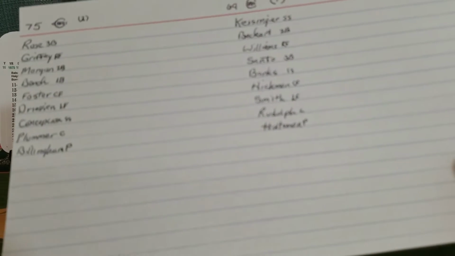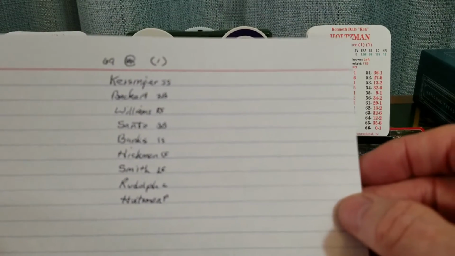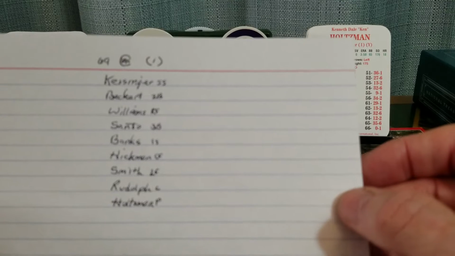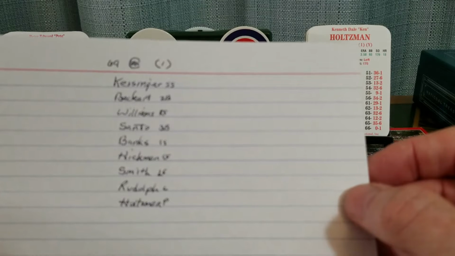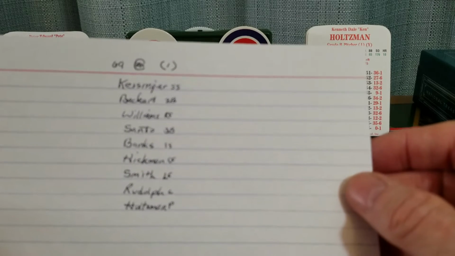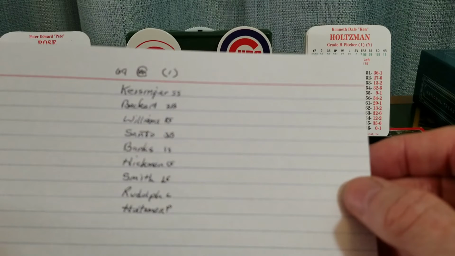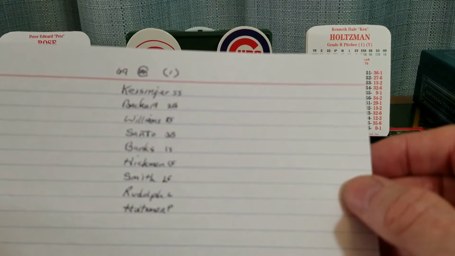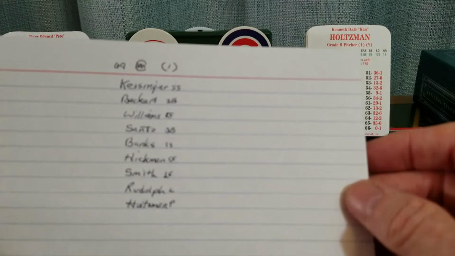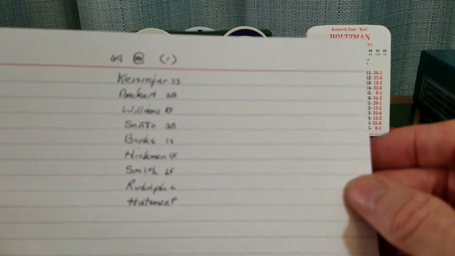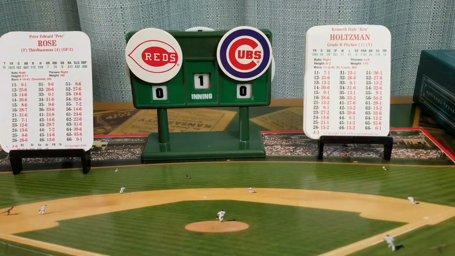For the Chicago Cubs, and I might not have had that on the screen, but there it is. Don Kessinger, Glenn Beckert, Billy Williams will be in right field for Game 2. Santo at third base, Banks at first base. I have that mismarked on the lineup, but he's playing first base. Jim Hickman center field, Will Smith in left, and the new catcher for the Cubs in Game 2 will be Ken Rudolph, with Ken Holtzman pitching. Grade B pitcher, Y modifier. We are all set to go.